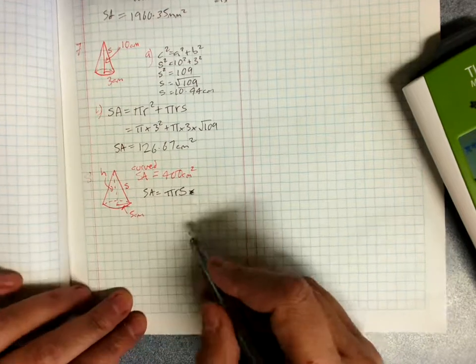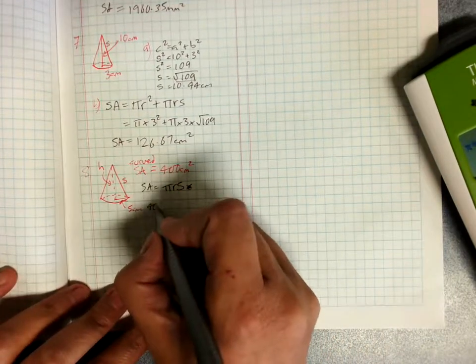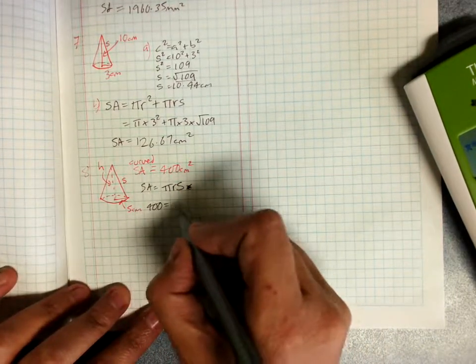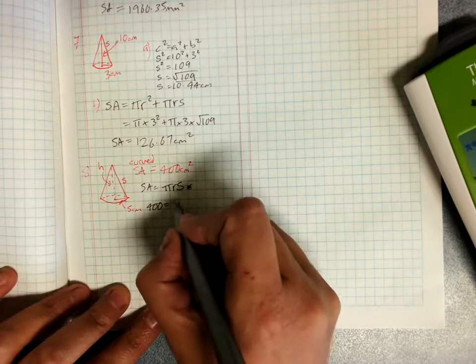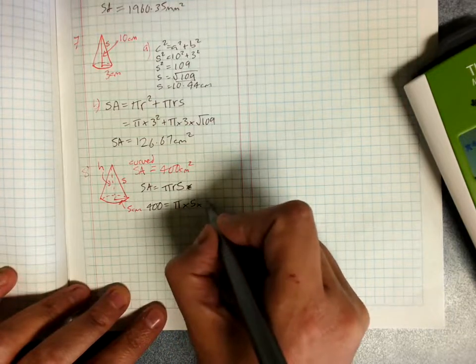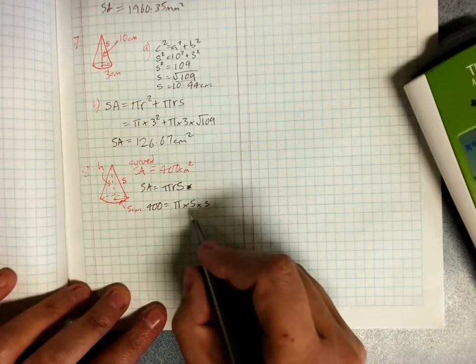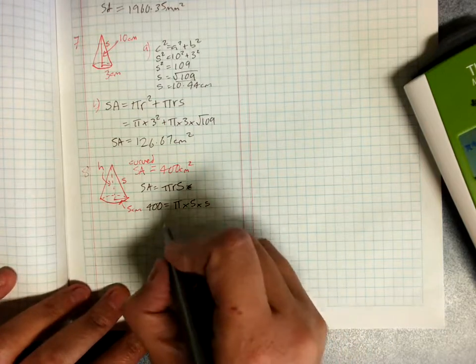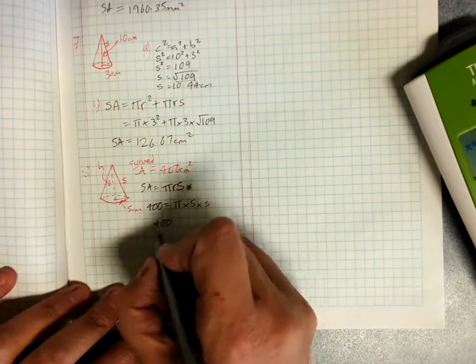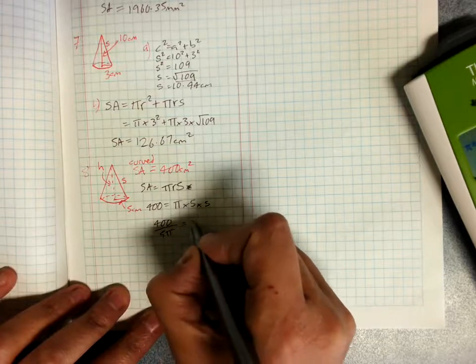So I substitute in what I know. I know that's 400. Sorry about going a little wonky there. Which would be pi times the radius times the slant height. It's a 5 and an s. So we're dividing by 5 pi on both sides. 400 divided by 5 pi is my slant height.